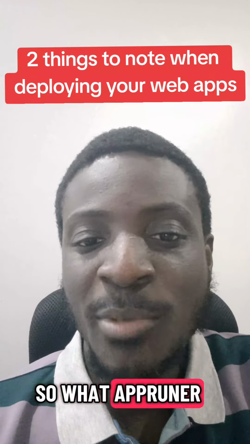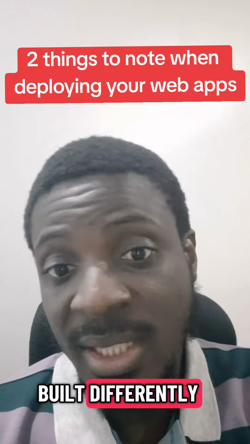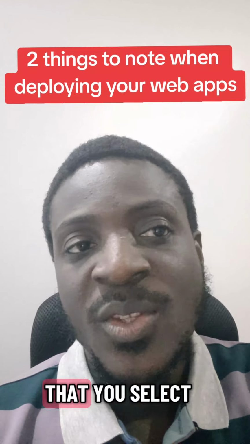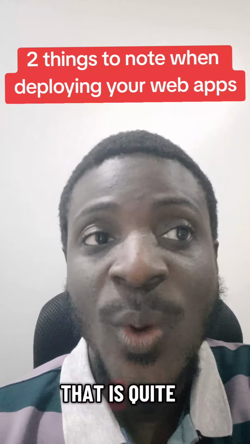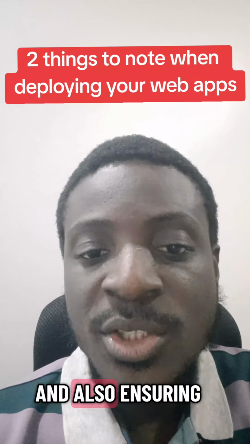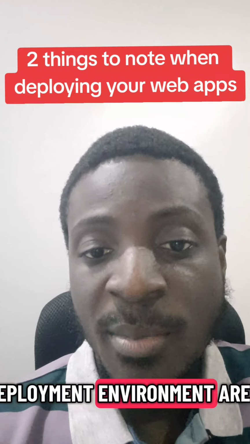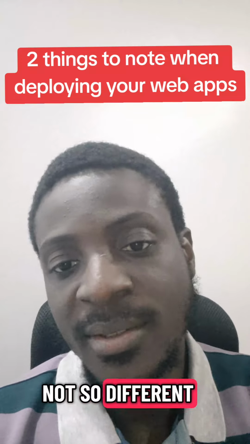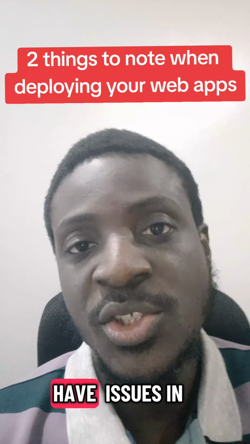So what Azure might be looking for is maybe different from what AWS might be looking for, because they're all built differently. So you need to be careful that you select the right environment, that's a cloud environment that is quite friendly with your application and your dependencies, and also ensure that what you use for both staging and production deployment environments are not too different, so they're quite similar, so you don't have any issues in production.